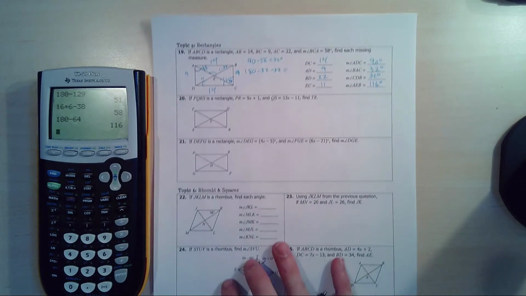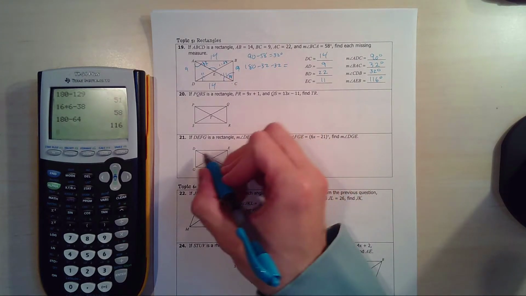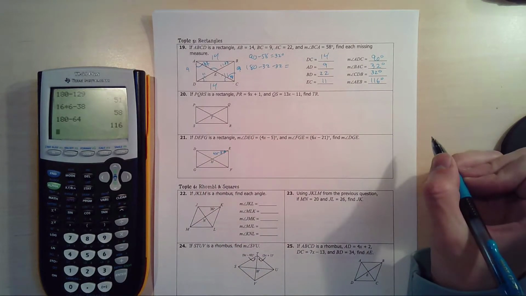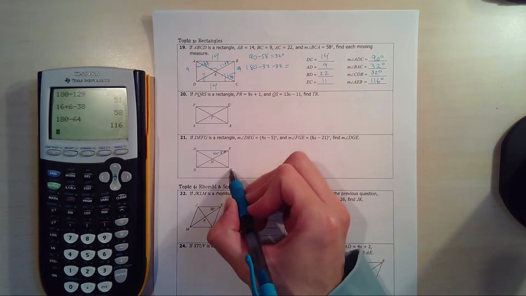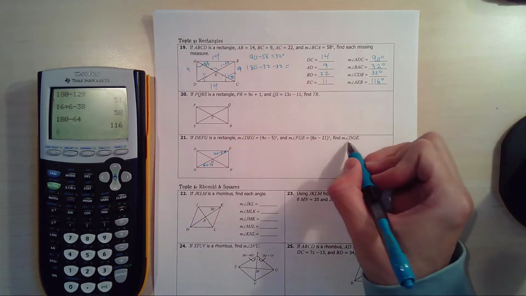All right, moving on. Number 21. I should probably just pronounce it correctly. All right, rectangle DEG is 4x minus 5. So DEG, 4x minus 5. And FGE is 6x minus 21. Find the measure of DGE.